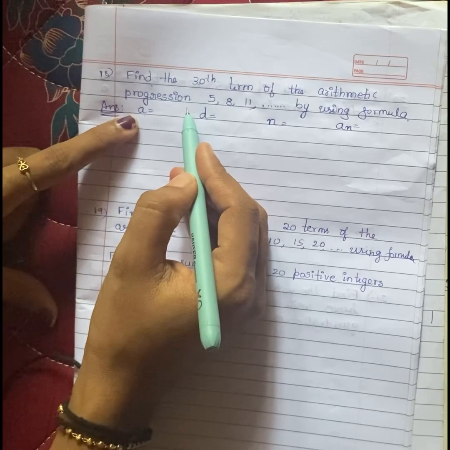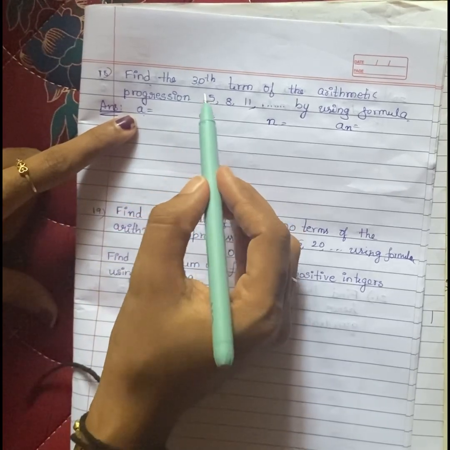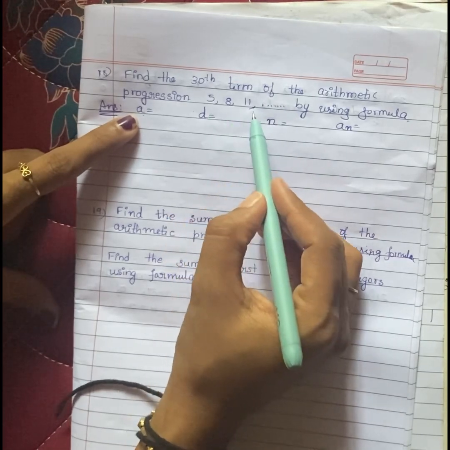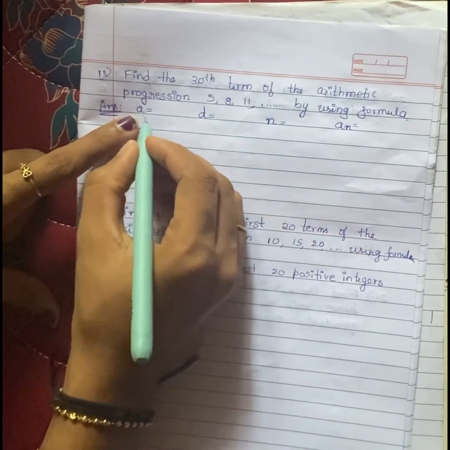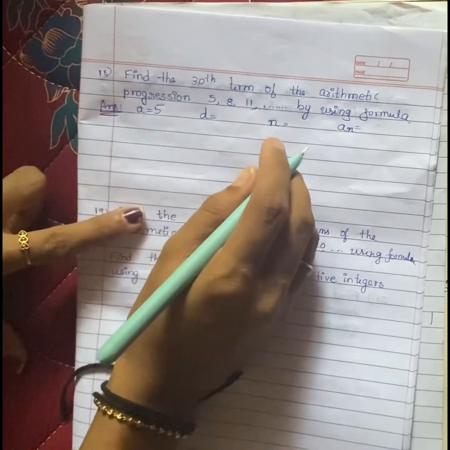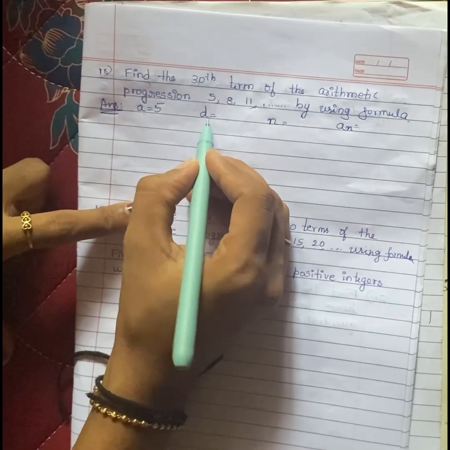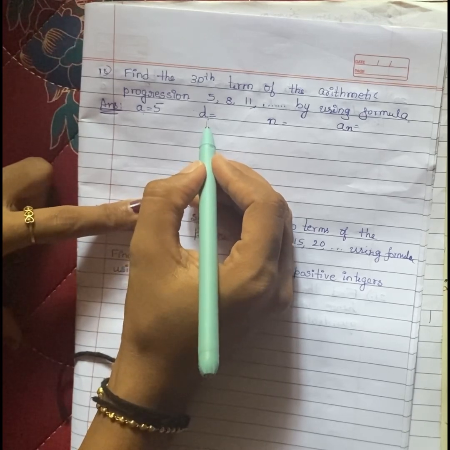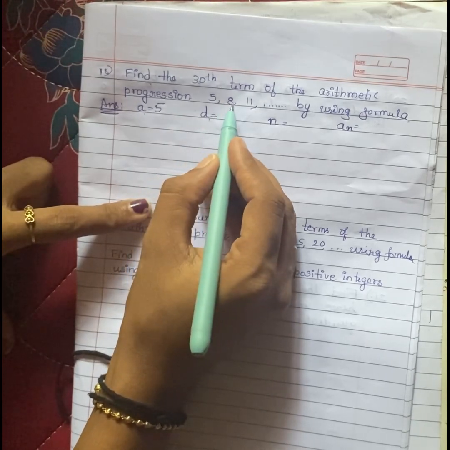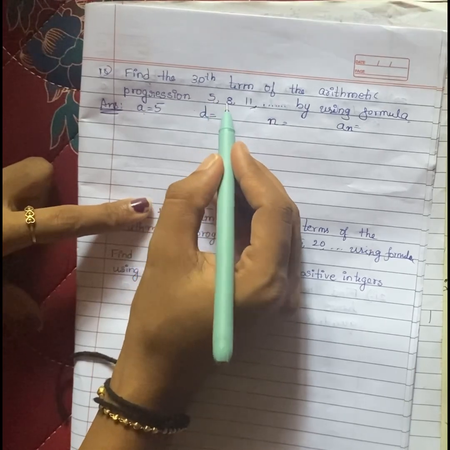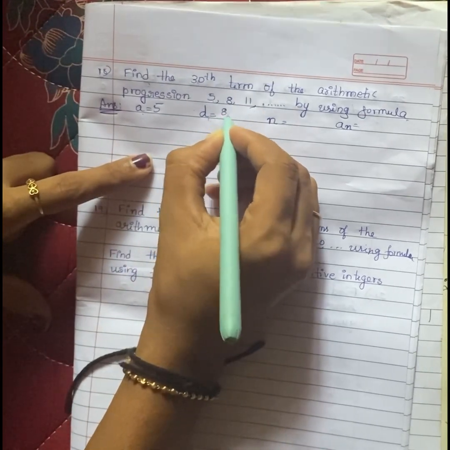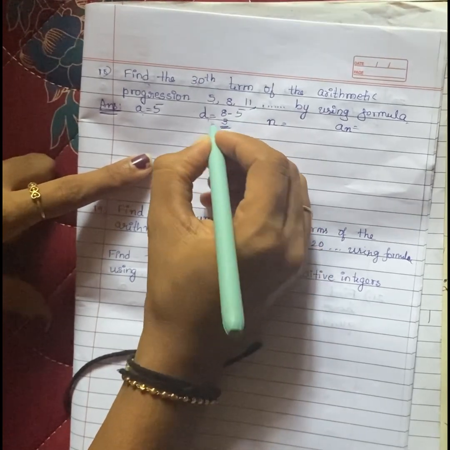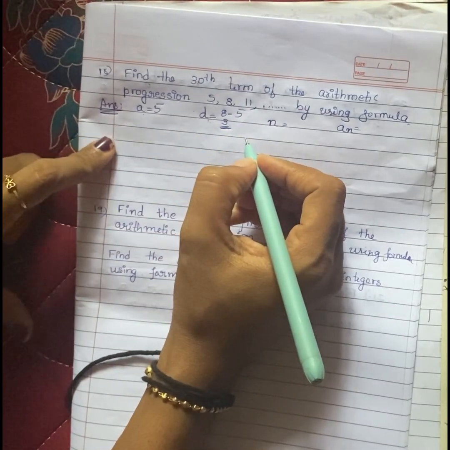Okay, so first a. In this expression, a is nothing but the first digit. Here 5, 8, 11, so the first digit is 5. So a is nothing but 5. Next is d. To get the d value, what do we have to do? We need to subtract the first value from the second value. So that is 8 minus 5 is equal to 3. So we have the d value as 3.